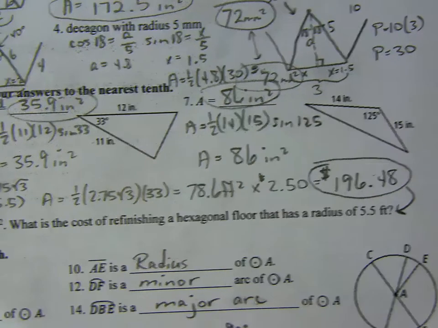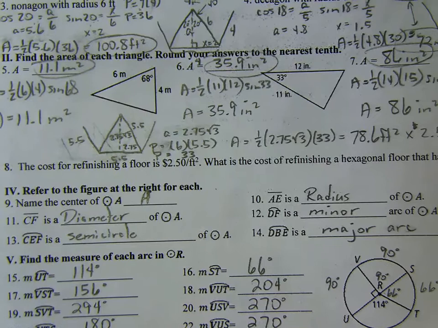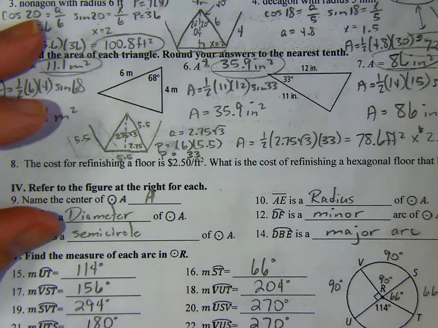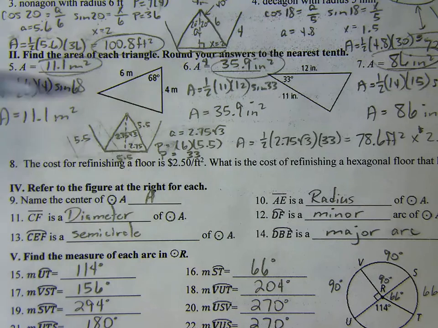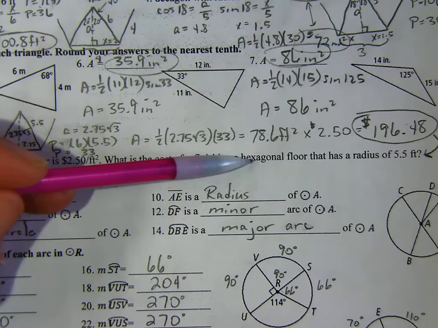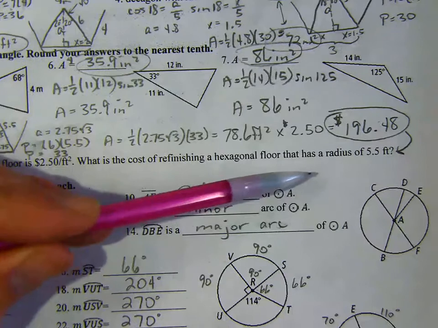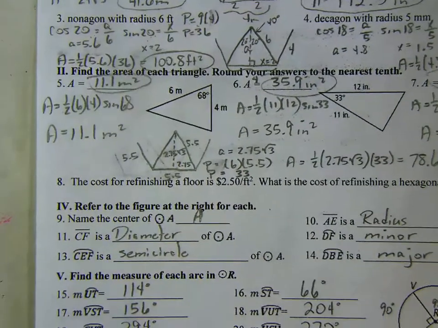Now the next is a word problem, and it was a little bit complicated. Ooh, I keep zooming in. It says the cost of finishing a floor is $2.50 per square foot. So we got to find out how many square feet we have, and what are we doing? It's a hexagonal floor with a radius of 5.5. So it's kind of like the problems we did up there at the top a minute ago. Let me zoom in on this though.